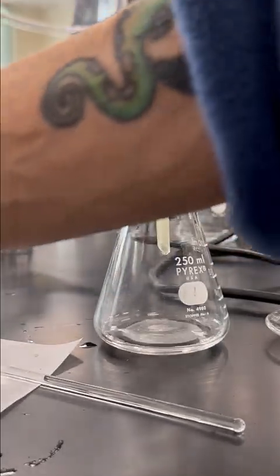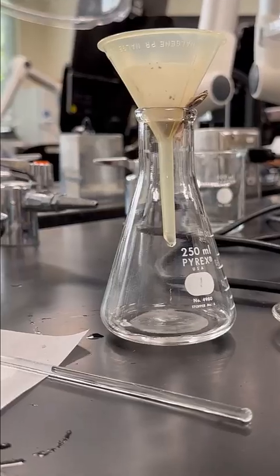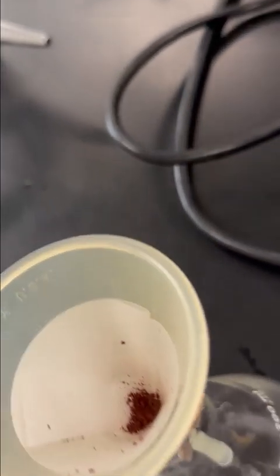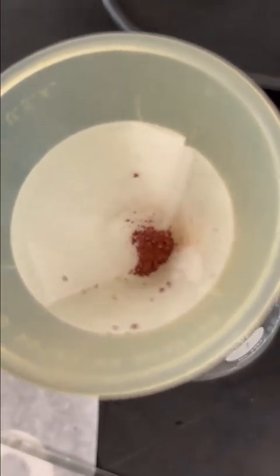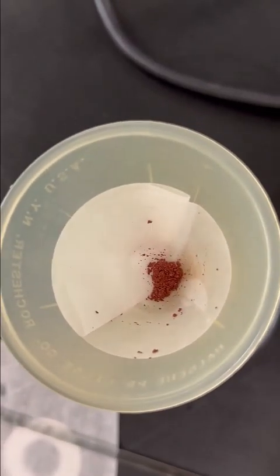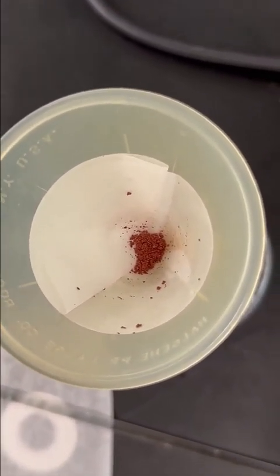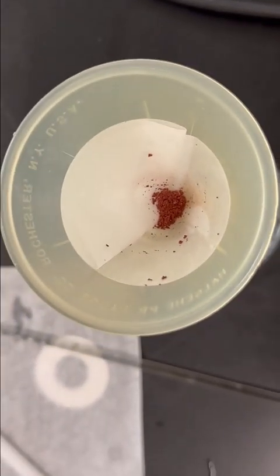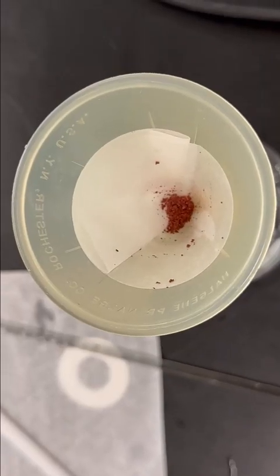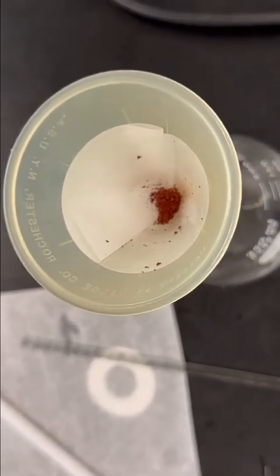All right, let's take a look at what it looks like in our filter. All right, so there is my copper. You can see it's mostly at the bottom of the filter paper. There is some straggling on the edge there. So I'm going to rinse now with some acetone.